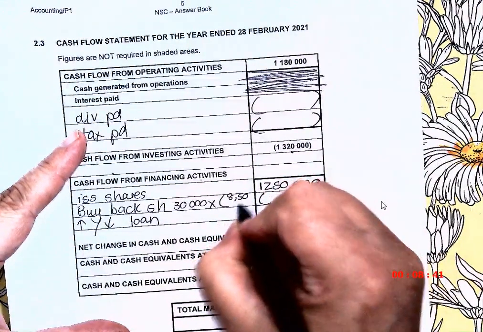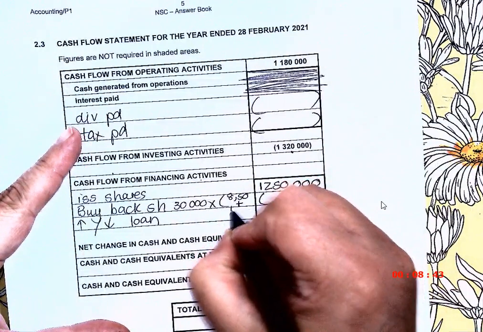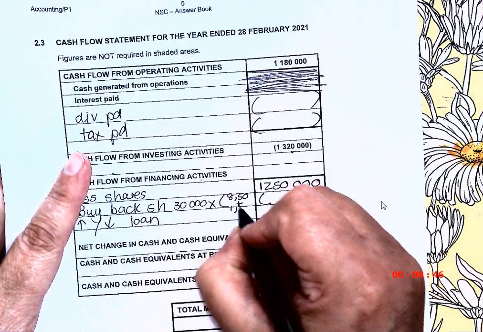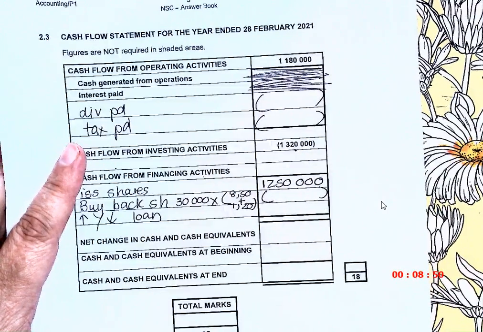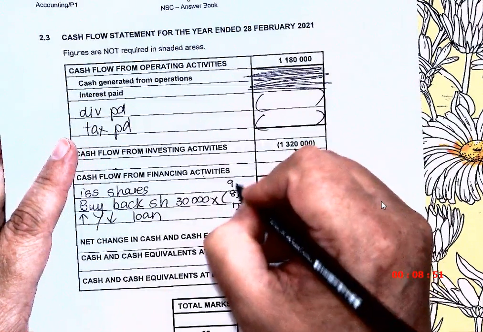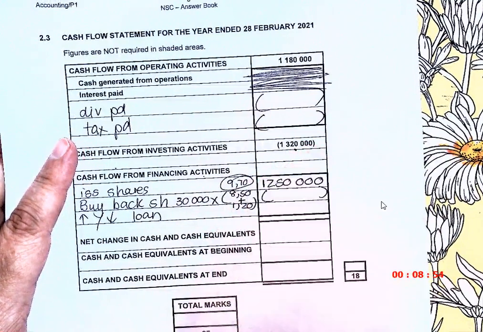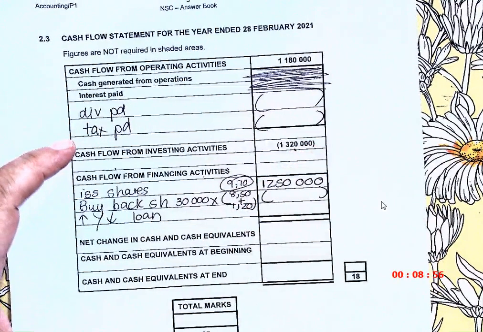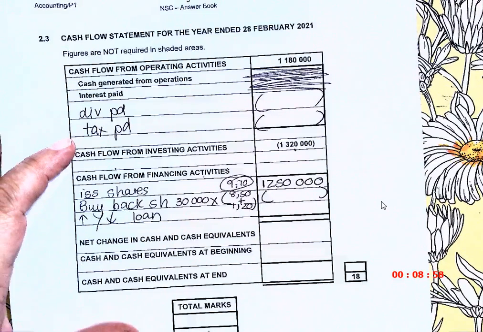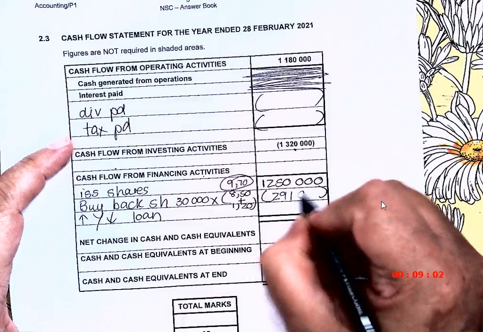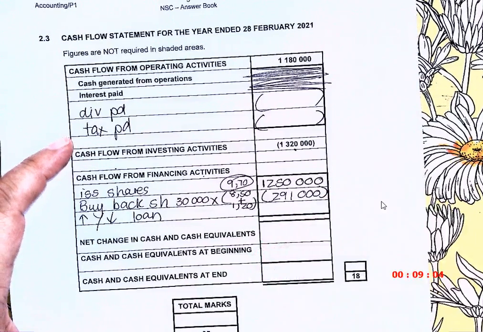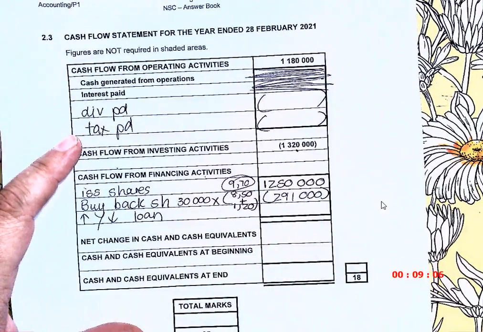Plus, they say we bought it back R1.20 above average, so it's R9.70. So 30,000 times R9.70 gives me that. Okay, so let's finish this one.